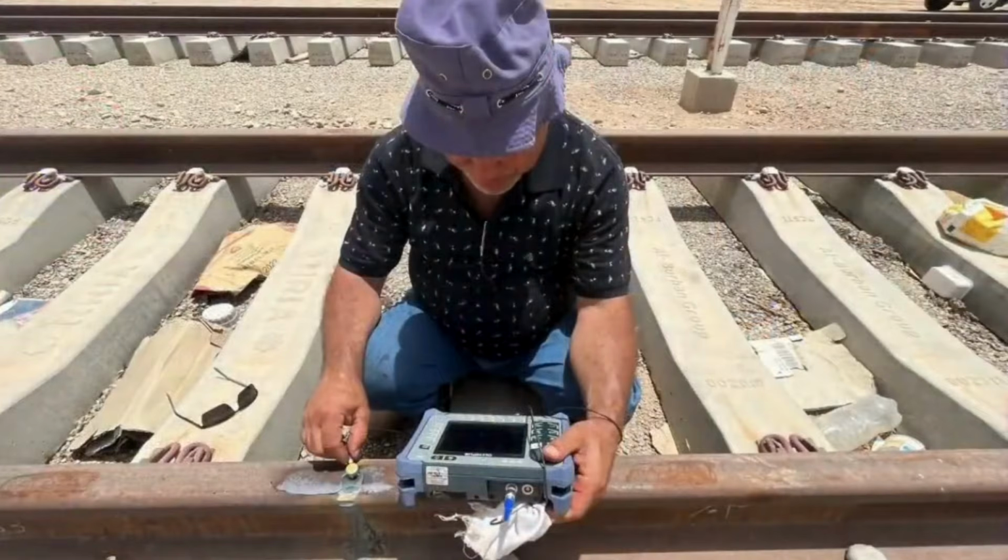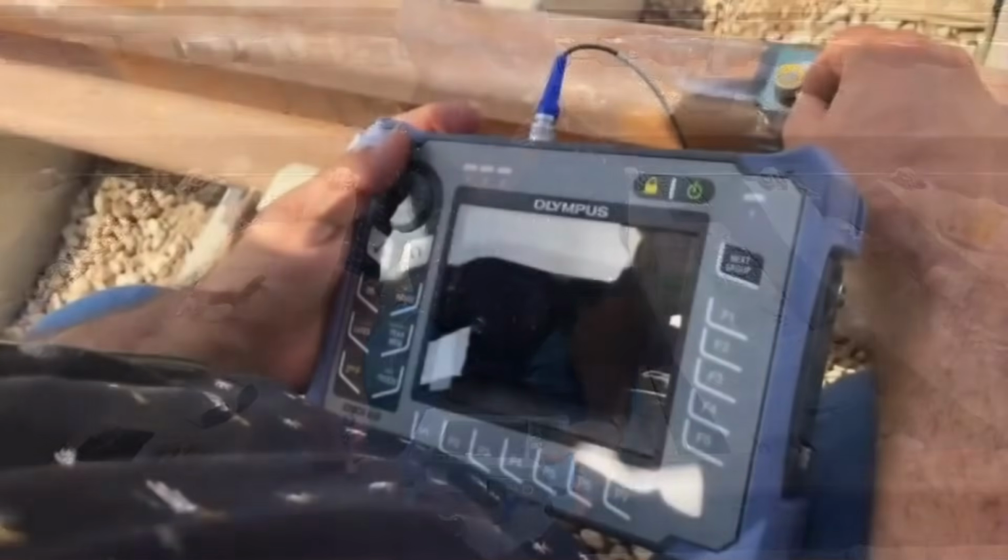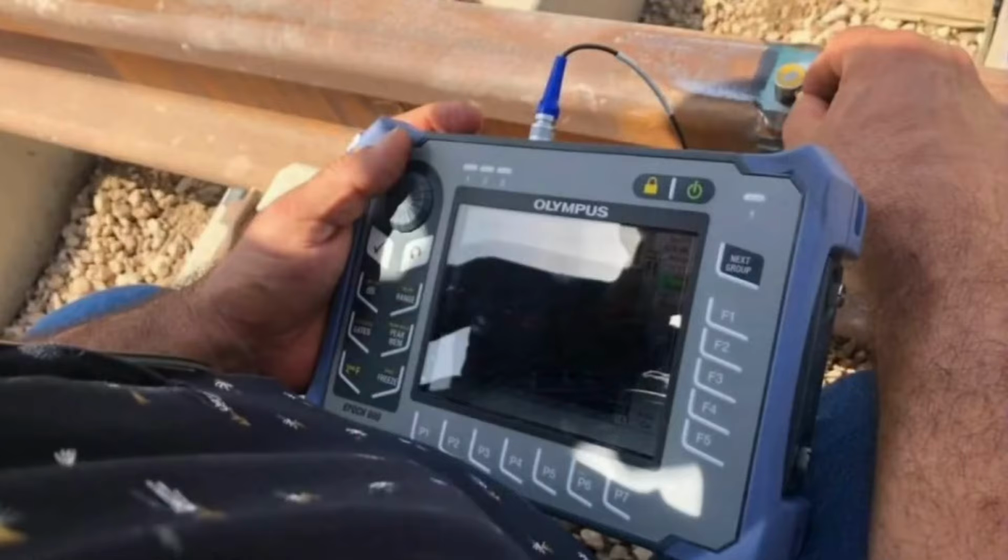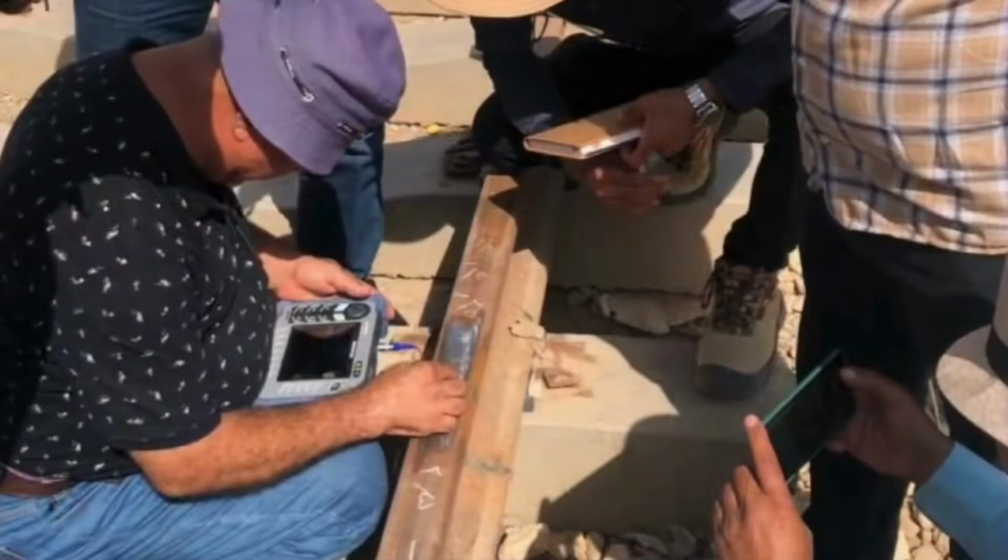This test is considered one of the important and necessary methods to know the failure that may occur in welding and to obtain a safe railway line.